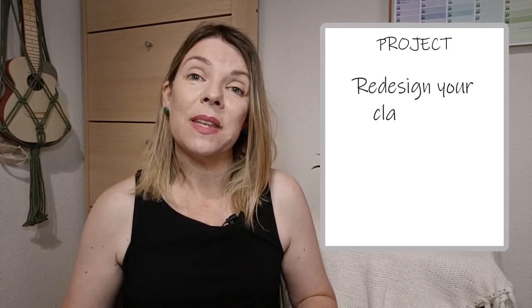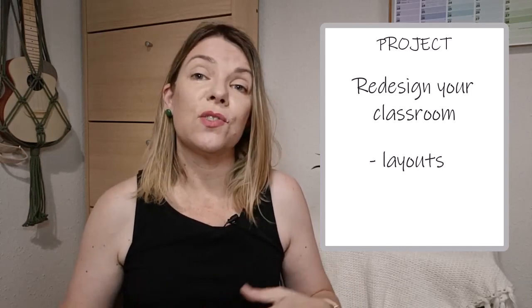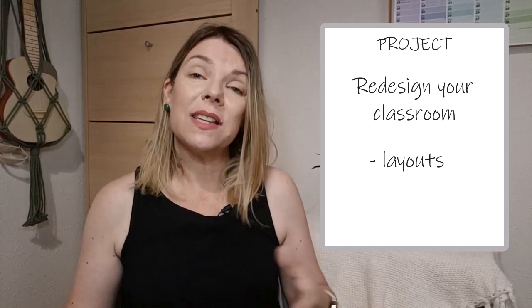Here's an activity. Why not make this a project for students in the first week of term to redesign their classroom? They can come up with different layouts for different activities or dynamics such as group work, pair work, and individual heads down work. Students can draw plans for each layout and give them names. That way, when you need students to move the desks, you can just call out turtle tables or two little ducks or backs to backs or whatever names you decide together.